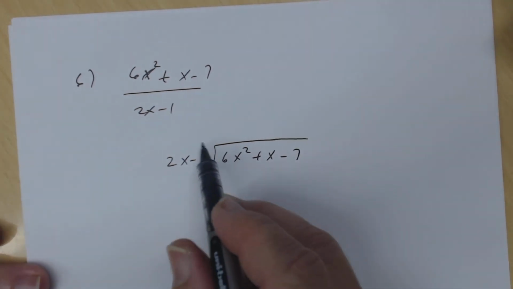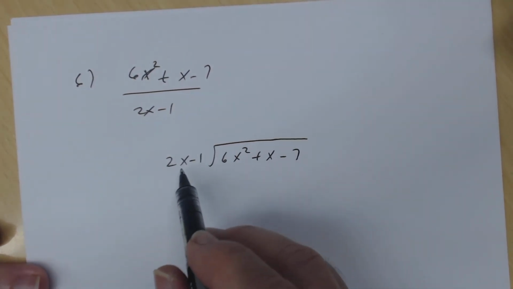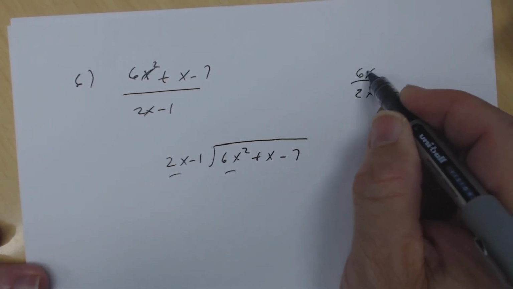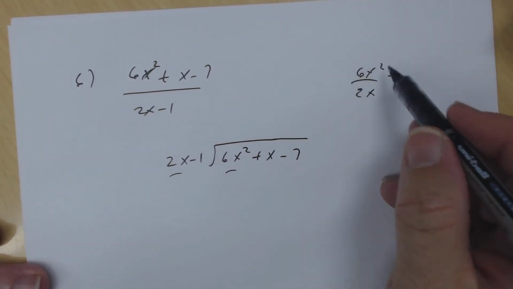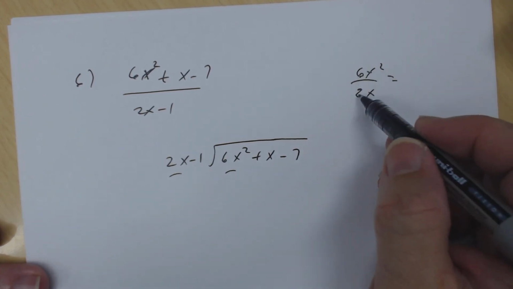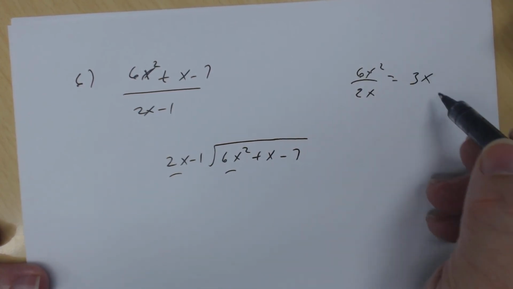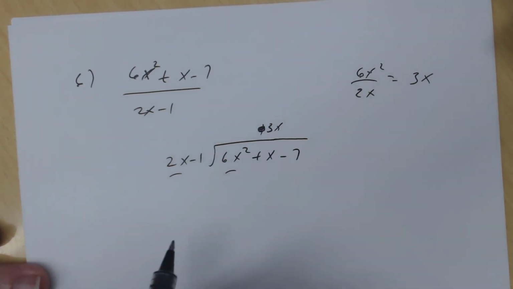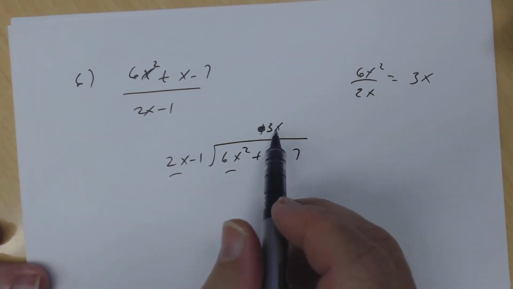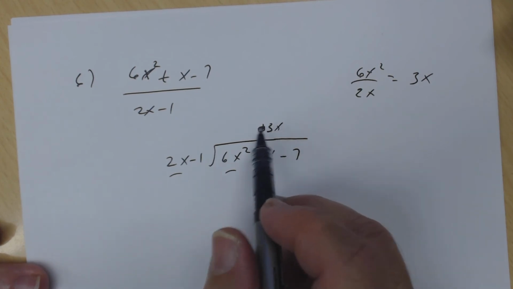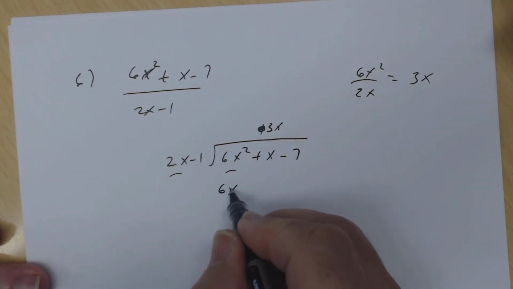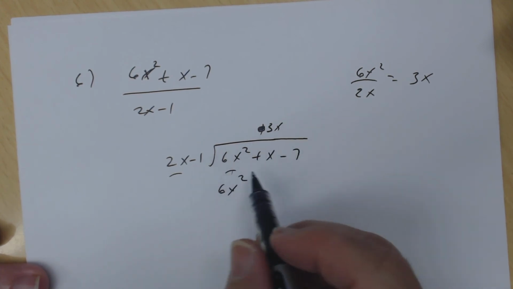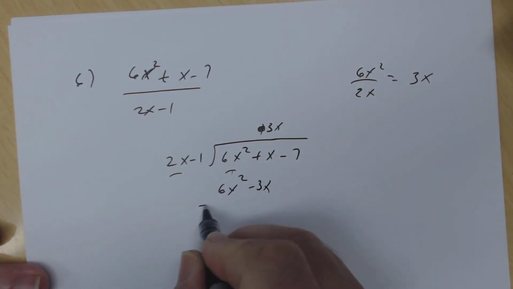I have the divisor divided into the dividend, so we do first into first. So 2x into 6x squared. Mentally, that's just 6 divided by 2 is 3, so that's just 3x. I'll put the 3x here, positive 3x. And then multiply. 3x times 2x is 6x squared. Remember, that's what you wanted. You want these to be the same. 3x times a negative 1 is a negative 3x.